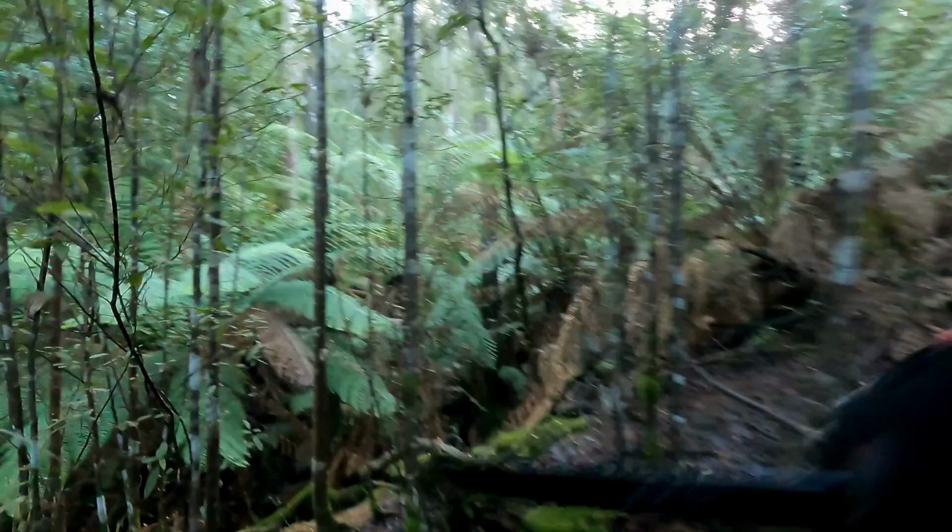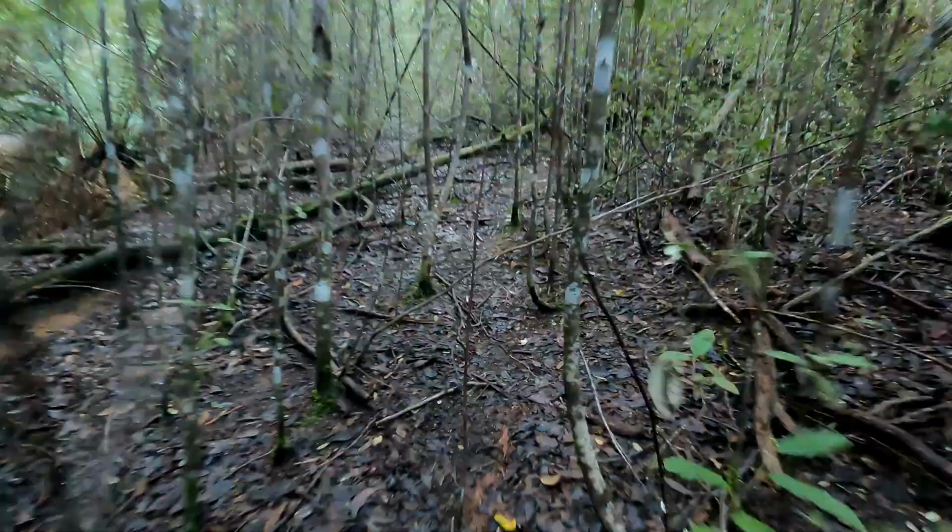Keep going. I might go around this way. Yes, the track's heading out this direction.